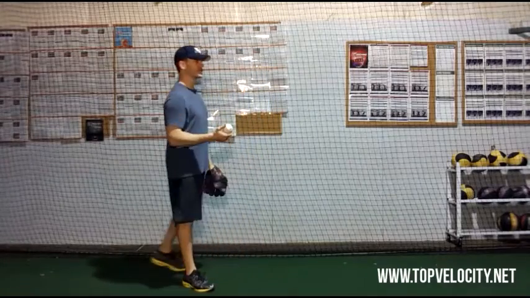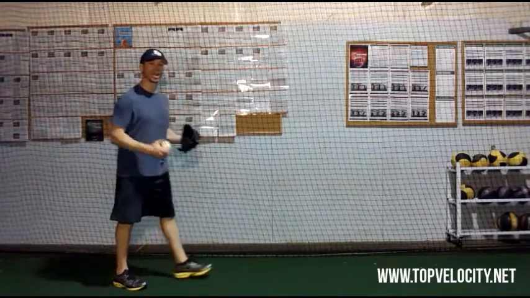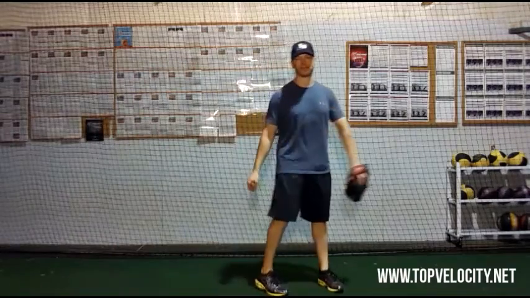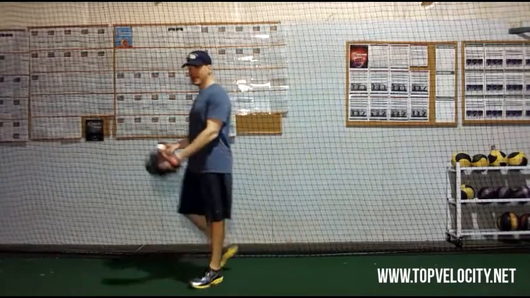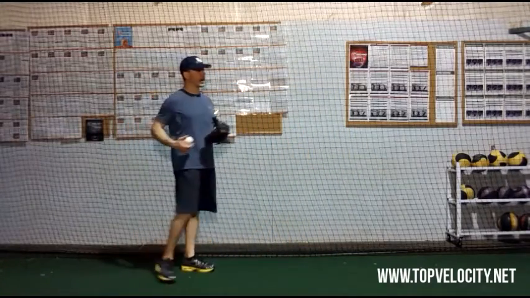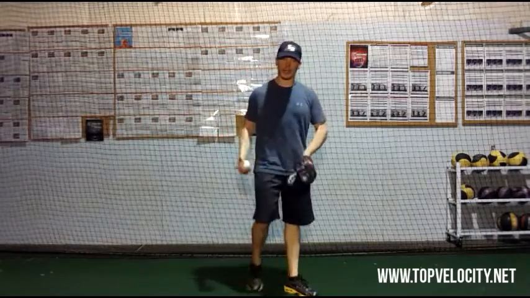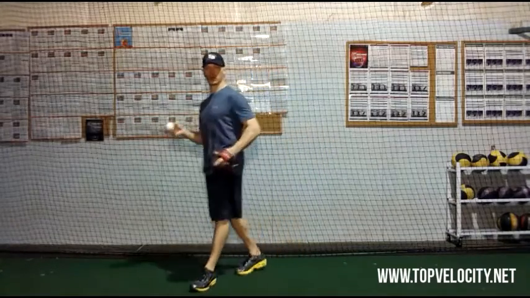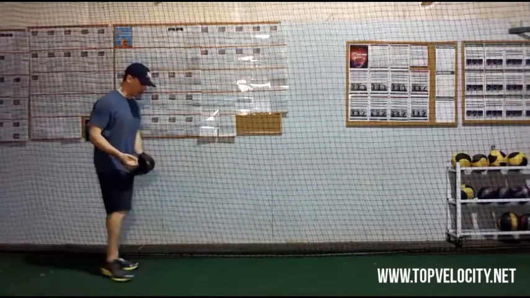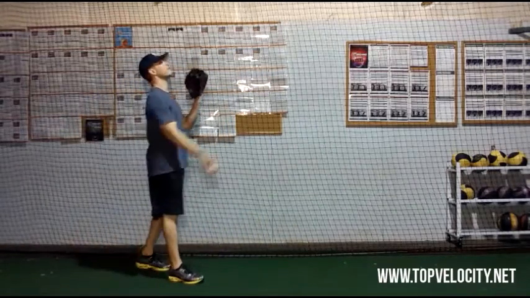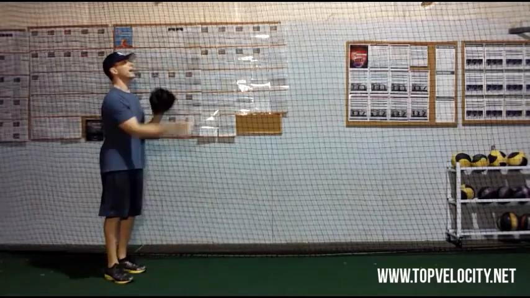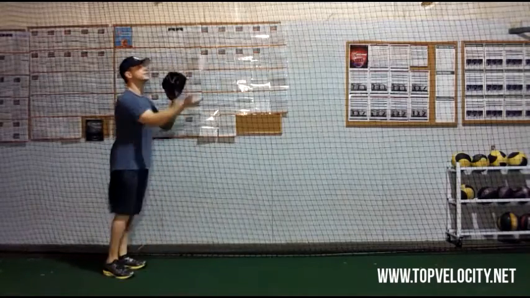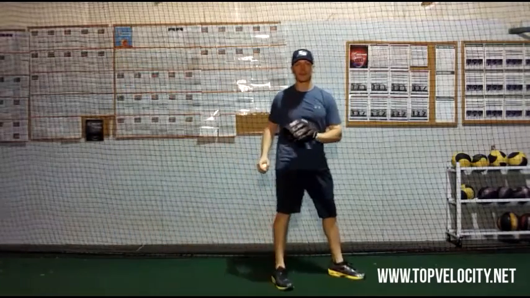So where we're going to start is learning what's called a drive shuffle step. A drive shuffle step allows us to generate as much power early and then organize that into the front foot, and then we'll learn how to get that into the ball. So the step goes like this. Just visualize an outfielder about to catch the ball. He's about to catch the ball, and right before he catches it, he goes into a drive step.